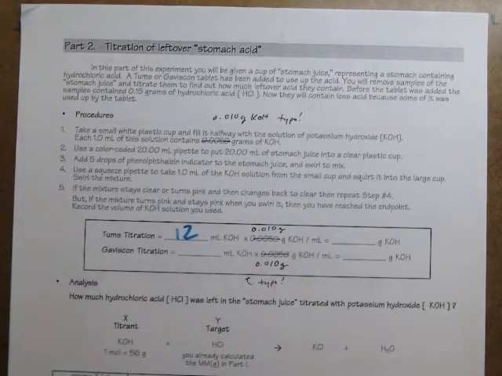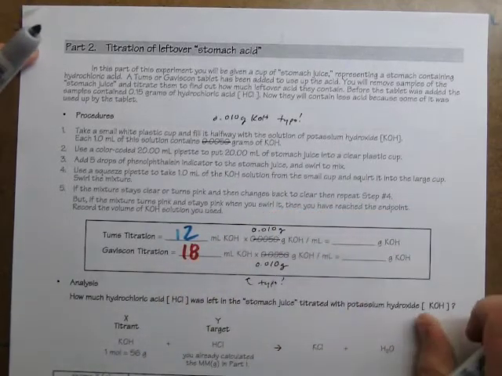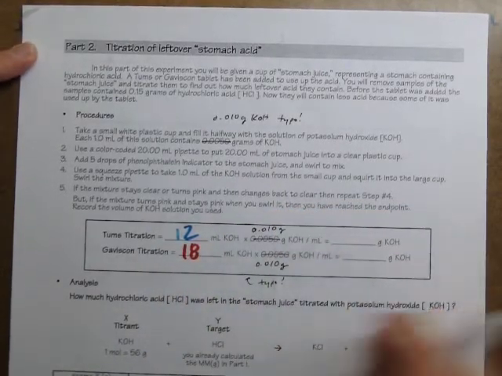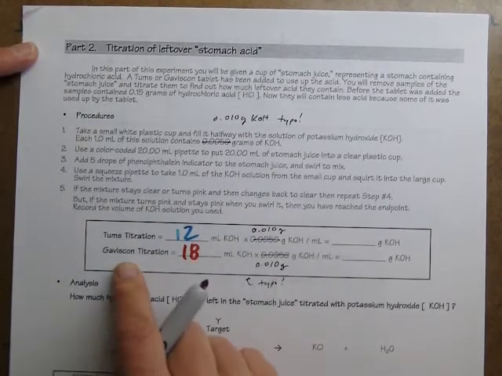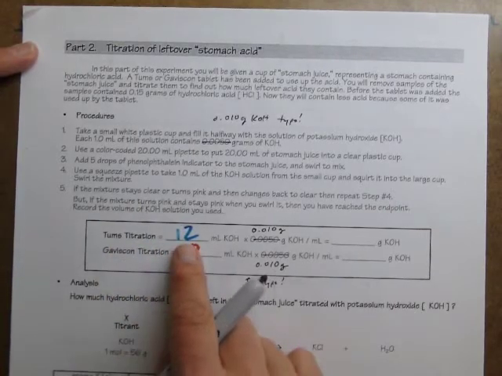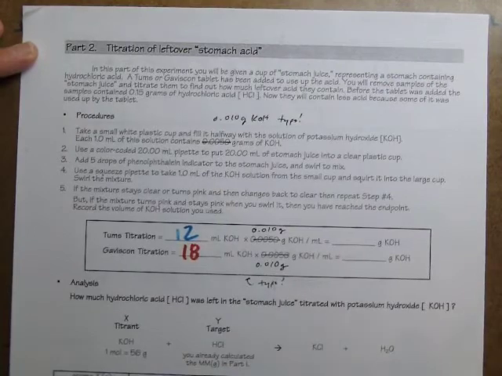When I did the analysis for the Gaviscon, it took 18 milliliters of potassium hydroxide. It took more because there was more acid left behind, because the Gaviscon didn't use up as much acid as the Tums did. It took less potassium hydroxide to use up all of the remaining acid because the Tums had used up more of the acid, so there was less left to titrate.